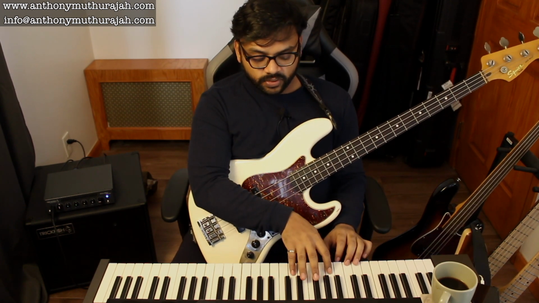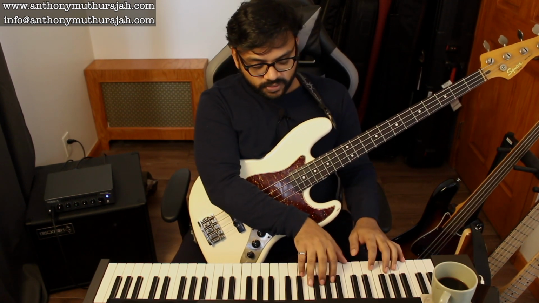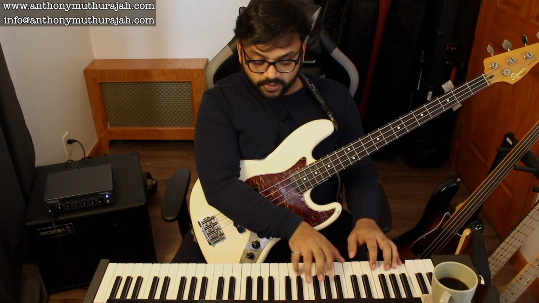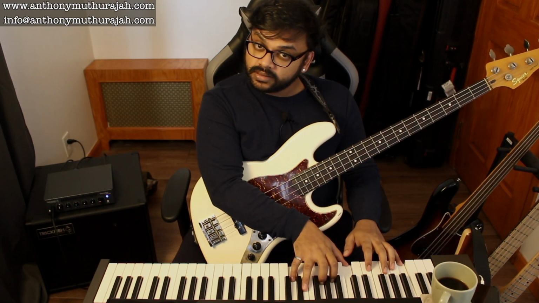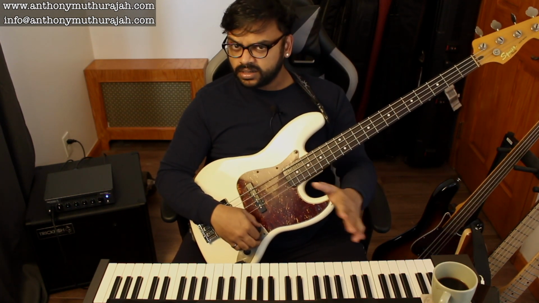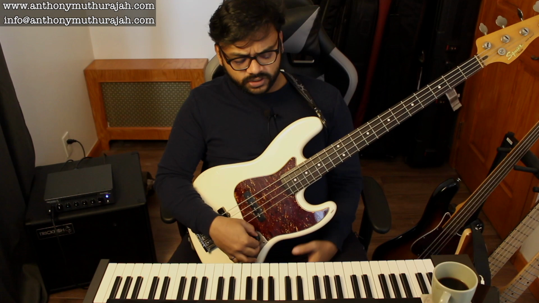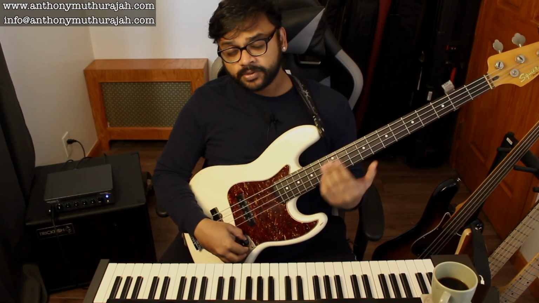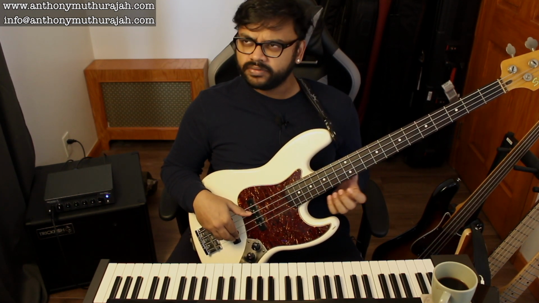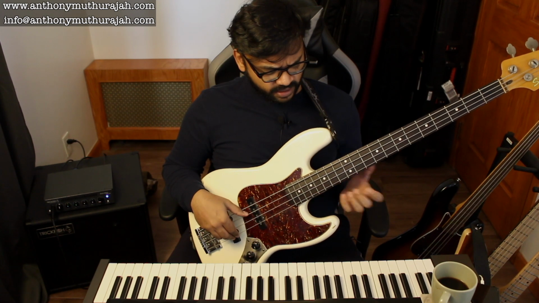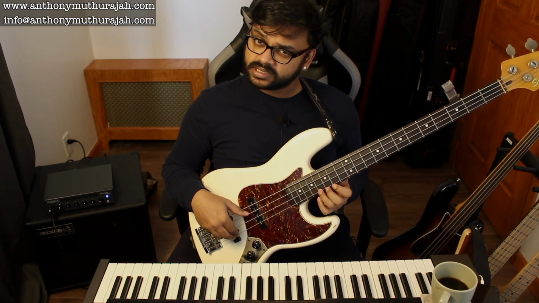So if you have a dominant 7th chord, the melodies will work over it. Okay, so for today's example we're going to use a C mixolydian, okay, the bebop mixolydian scale. I don't even know if that's what it's actually called, but it's basically a mixolydian with an extra note, which is the 7th.